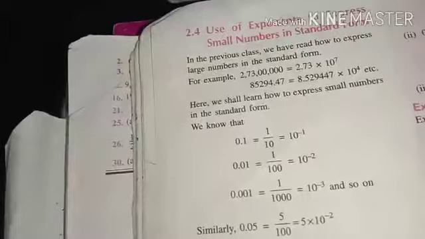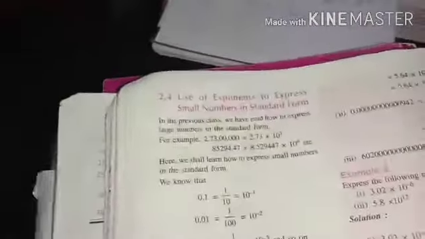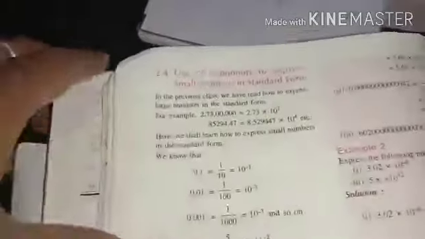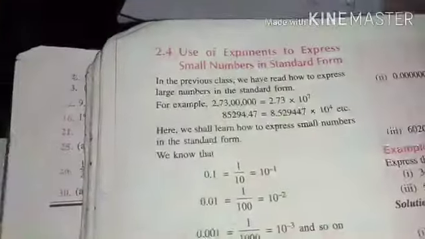Today we are going to discuss Exercise 2.3. Okay, this is a very easy exercise, so you will understand if you watch this video carefully. Open page number 34 from your book. Here you see the use of exponents to express small numbers in standard form.